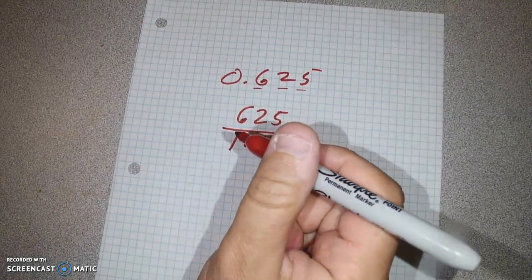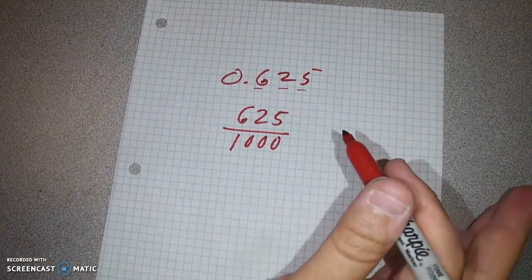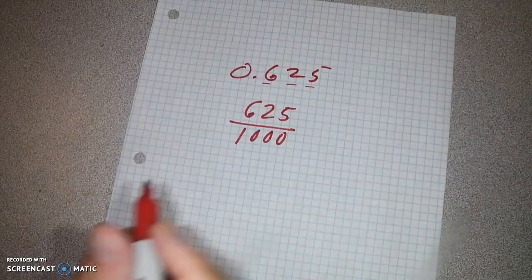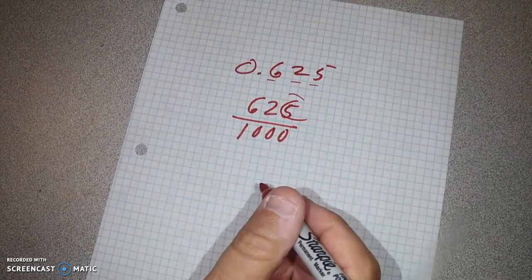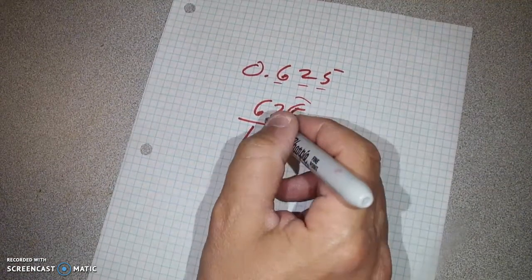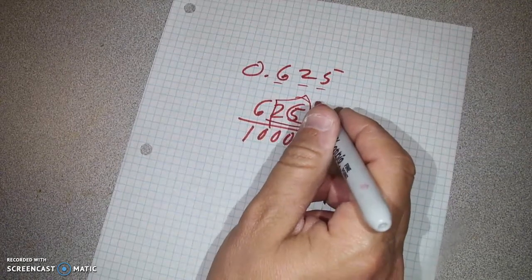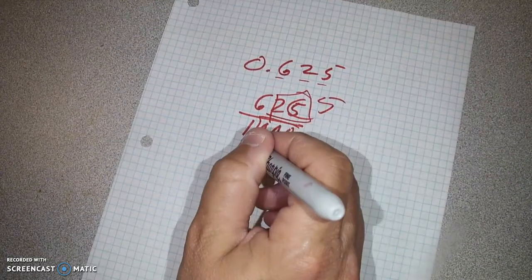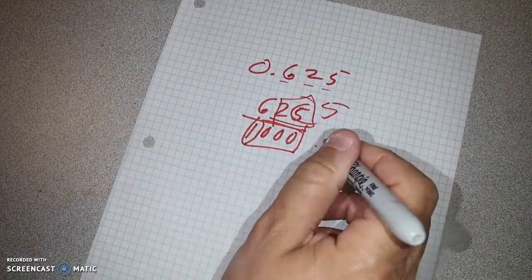Now, what can divide evenly into both 1,000 and 625? It's not 2, because that's an odd number. But when you think about it, 25 can be divided by 5. And of course, 1,000 can be divided by 5.